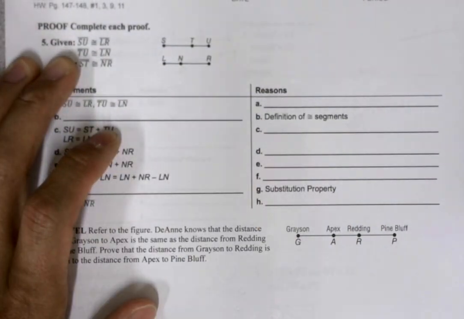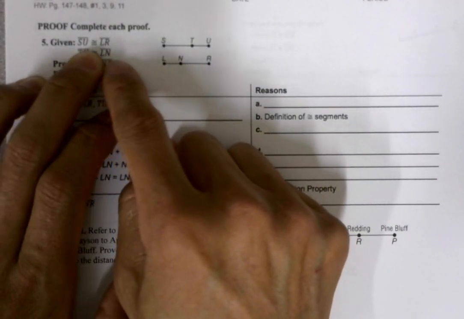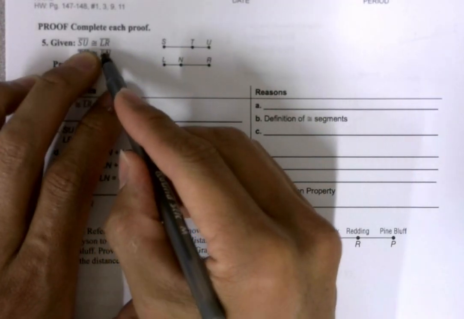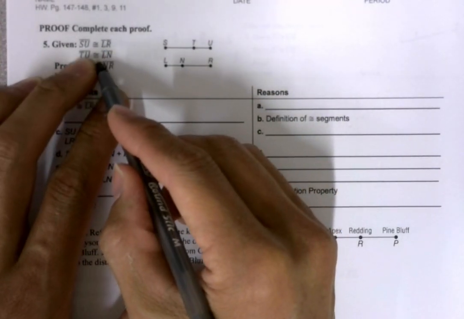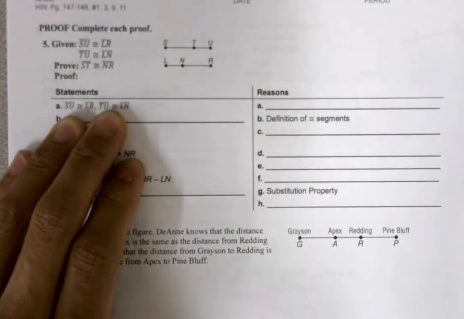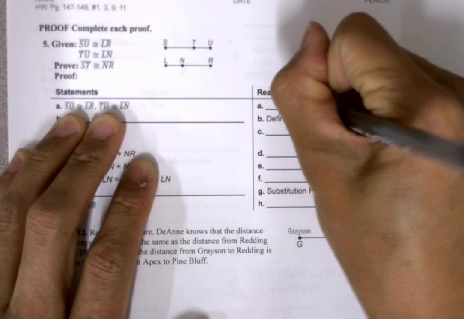So we're looking at number 5 now, and we have a couple congruency statements. We have SU congruent to line segment LR. We have TU congruent to LN. I'm going to go ahead and put them here, okay, and my reason is going to be given.